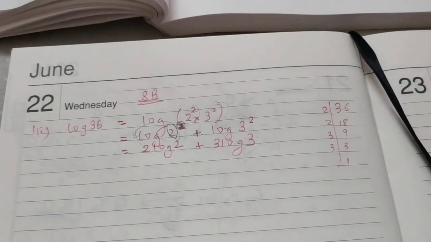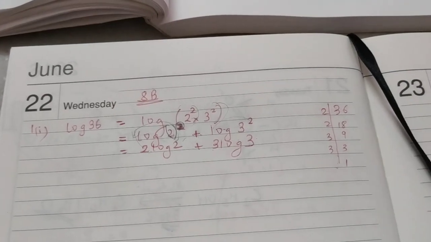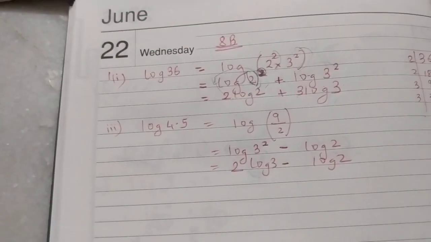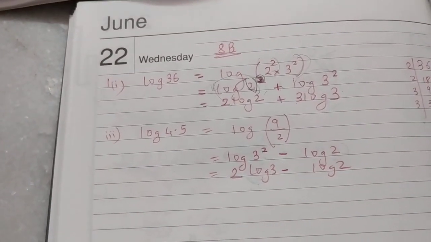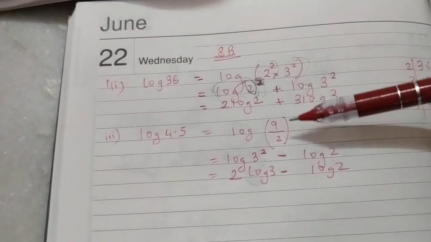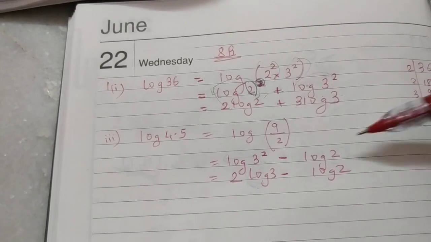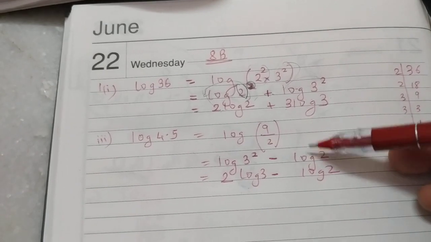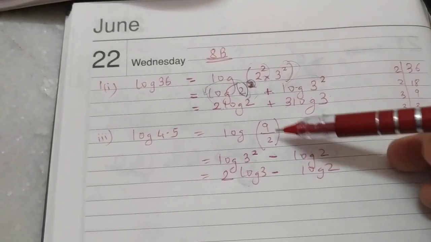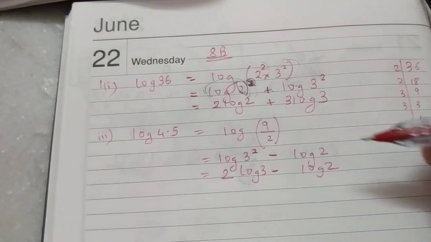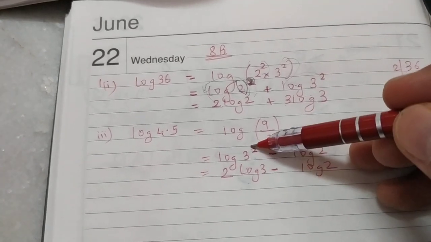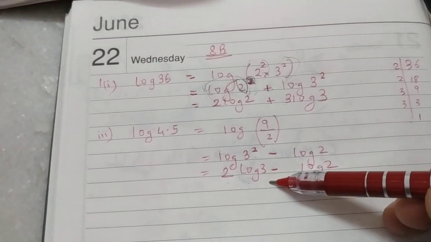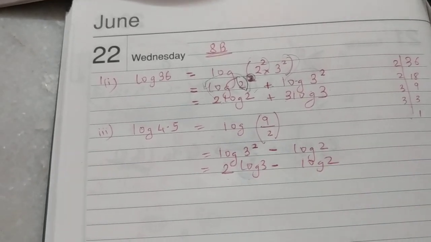That's what we'll do for the next sum as well, which is log 4.5. So log 4.5 is log 9 upon 2. 9 is 3 squared. So let's separate them. So that becomes log 3 squared minus log of 2 because there is division. So when we separate the logs, we do subtraction. Again, whatever exponent we have, that goes out. So that's twice of log 3 minus log 2.